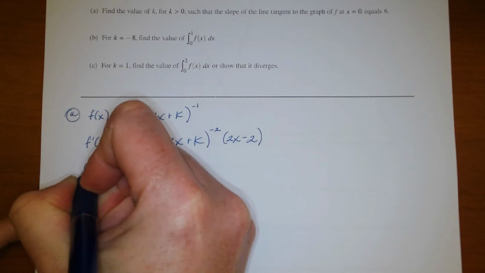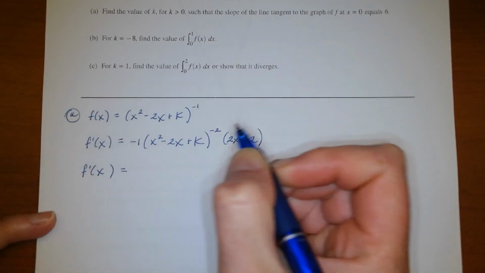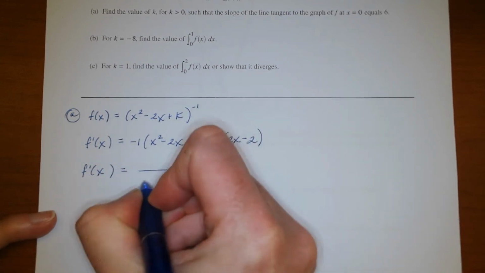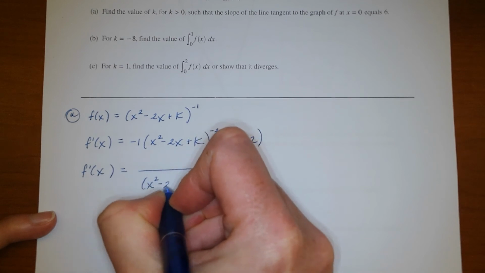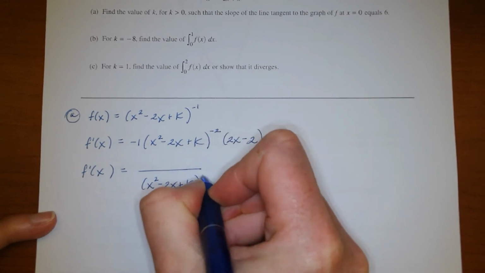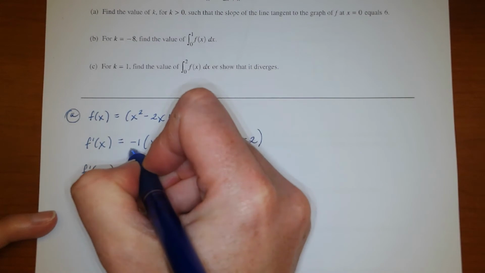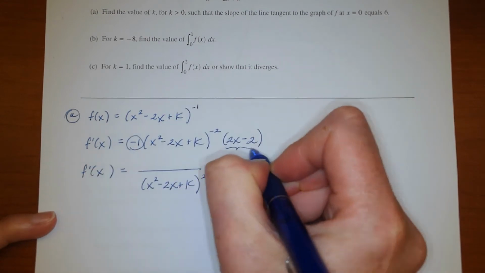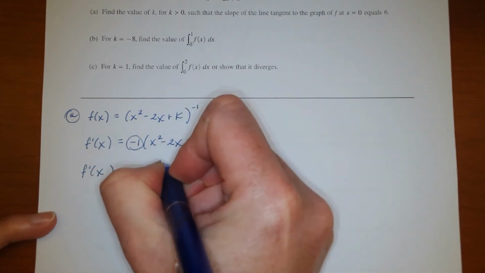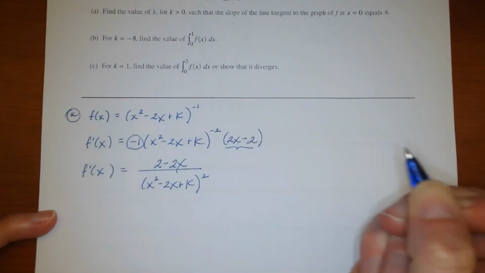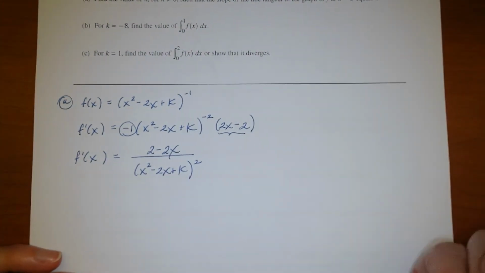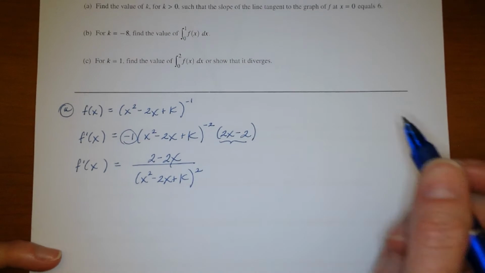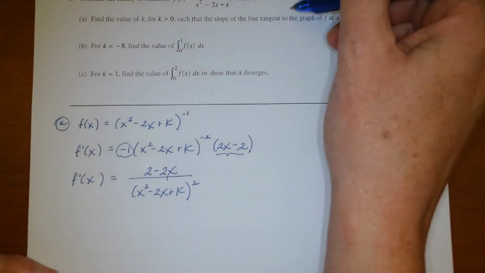So I'll just clean it up real quick. You'd have x squared minus 2x plus k quantity squared in the denominator. And then when you multiply negative 1 and 2x minus 2, you get basically positive 2 and negative 2x. So that's a version of what f prime of x could look like. And now let's use this initial condition.